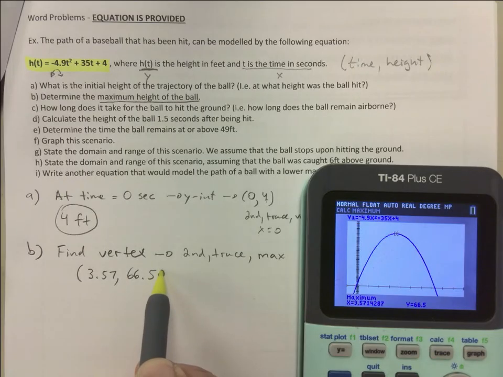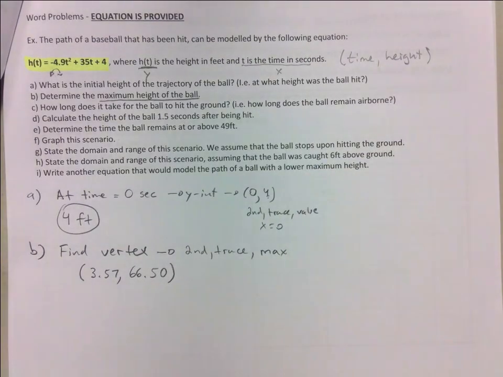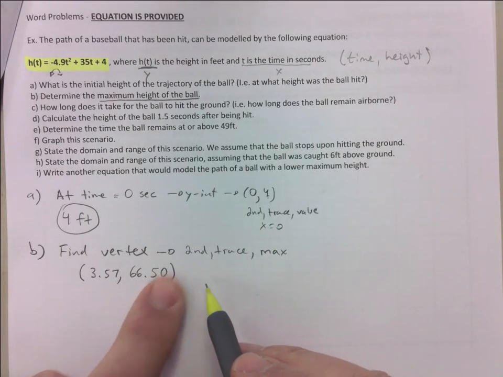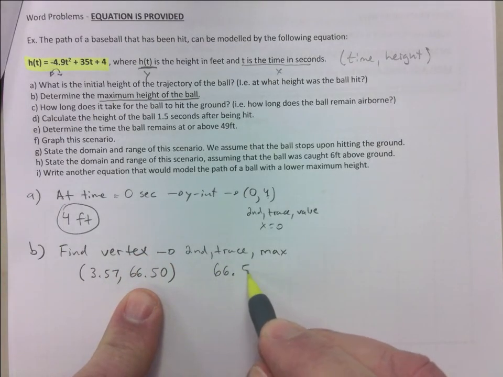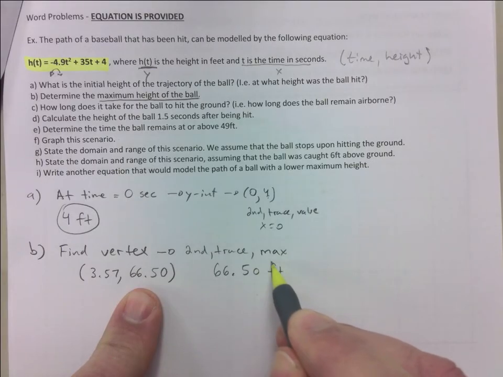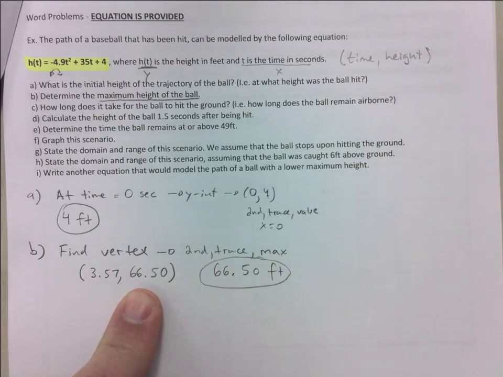Does it hurt to go 50, Mr. Erickson? It does not hurt at all. So if you want to do that, you go for it. And I hate to tell you that this is still not good enough. What is the maximum height? 66.5 or 50 feet. That is the answer.